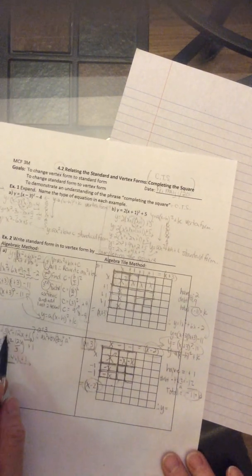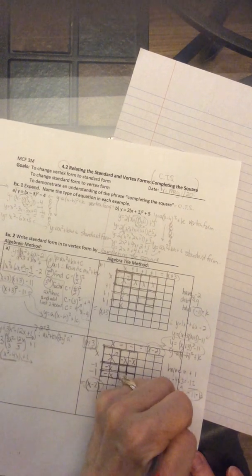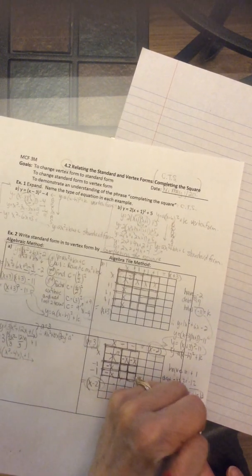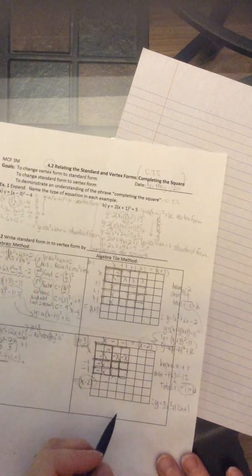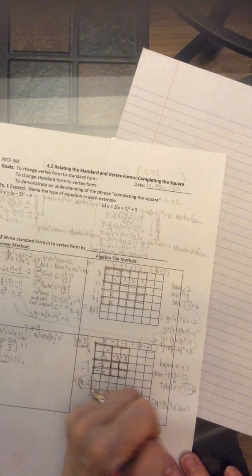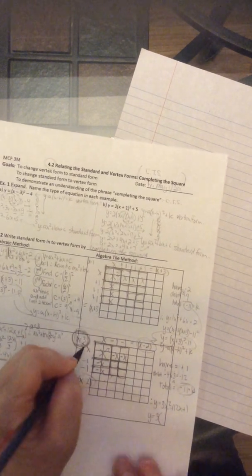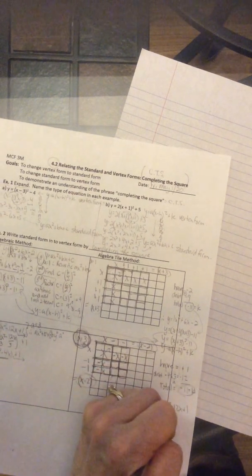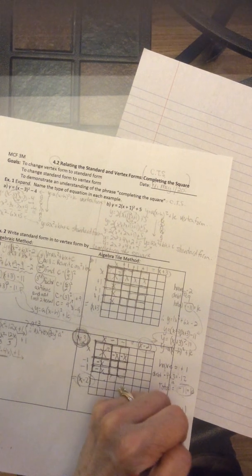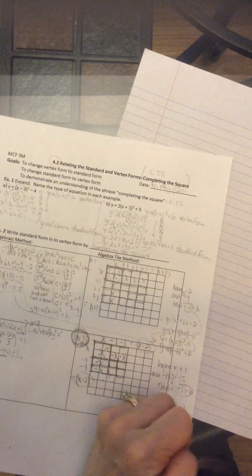Okay, so right now, this question gets rewritten. So y equals 3x squared plus 12x plus 1 becomes three groups of x minus 2 times x minus 2 minus 11.